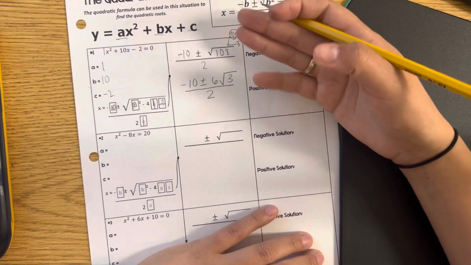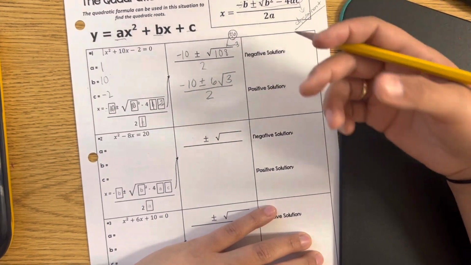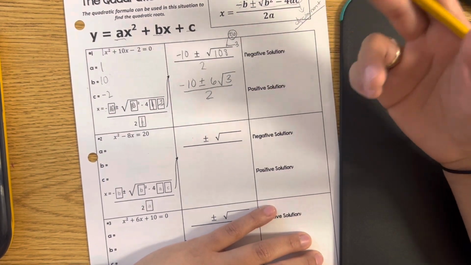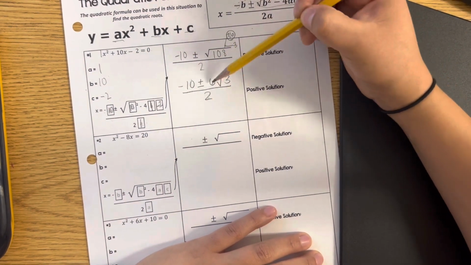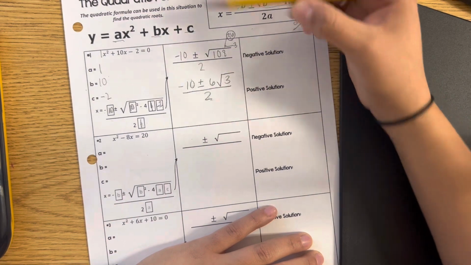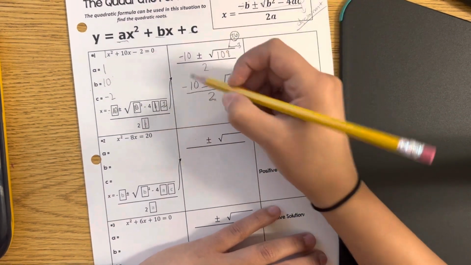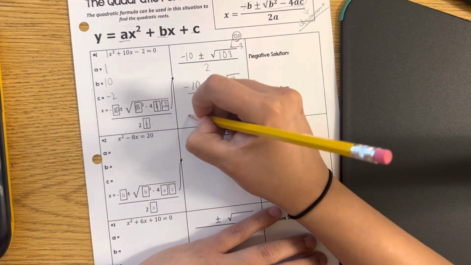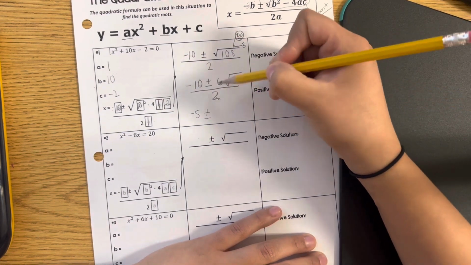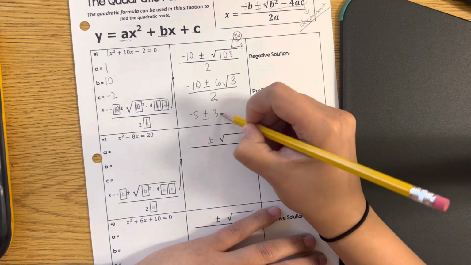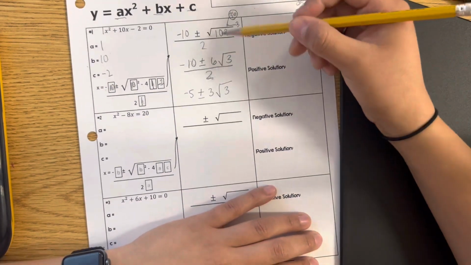And that's another way to take it further. Now, you can take it even further than that, and it gets not necessarily complicated. It's just, can I divide both of these terms by 2? So can negative 10 divide by 2? It can. Negative 10 divided by 2 is negative 5, plus or minus 6 divided by 2 is 3, and then the square root of 3. And that's as far as I can take it.